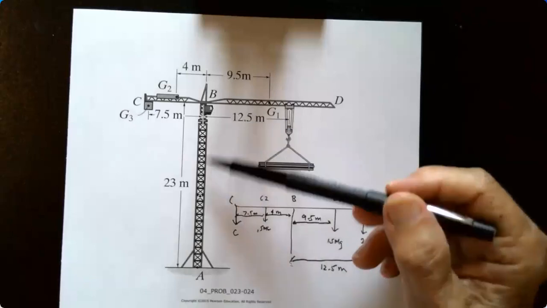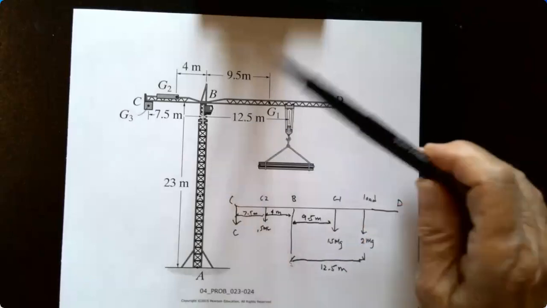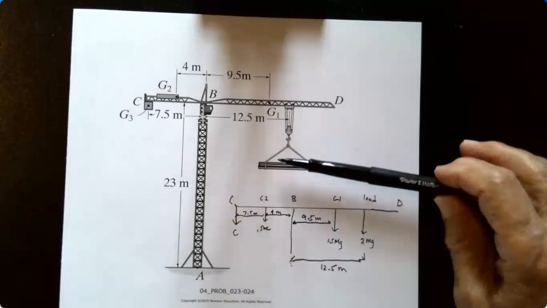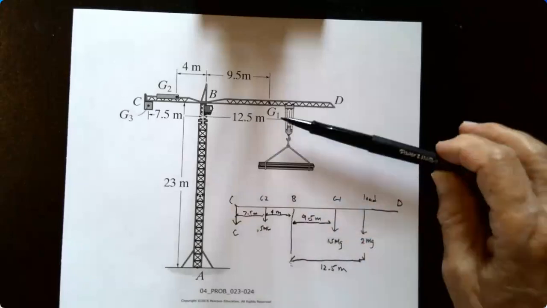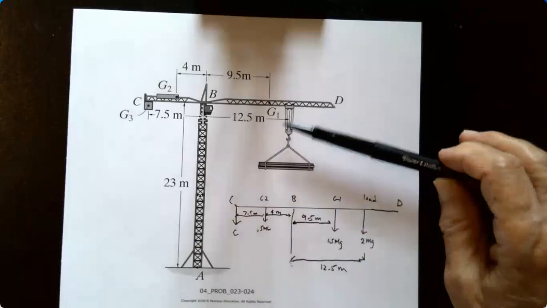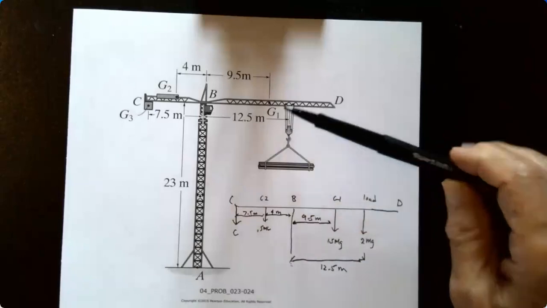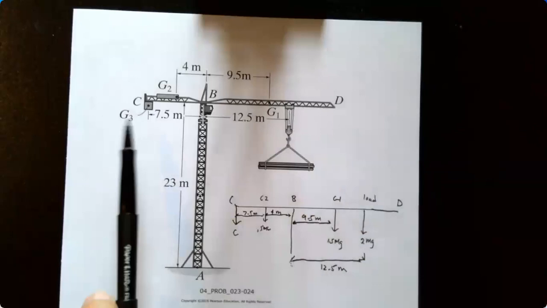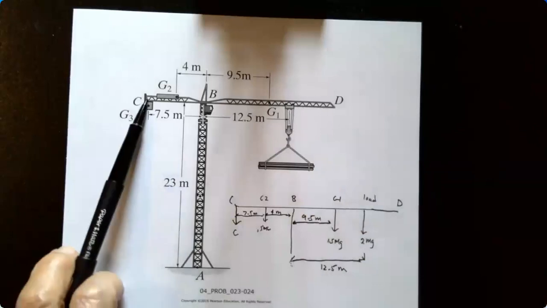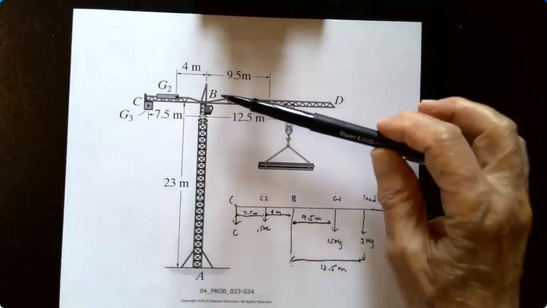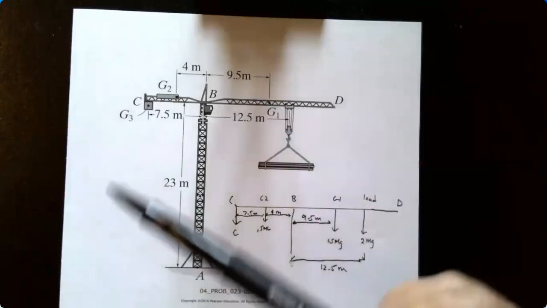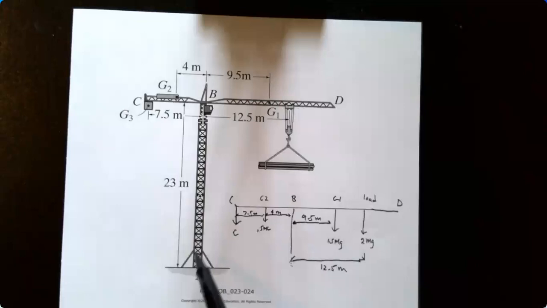So the way this crane works is you have a load system over here. You're positioning a load, you're lifting a load. You want to take it somewhere on a structure. And over here, there's a counterweight such that you don't want this crane to tip. And the tipping would occur about this point A down here.